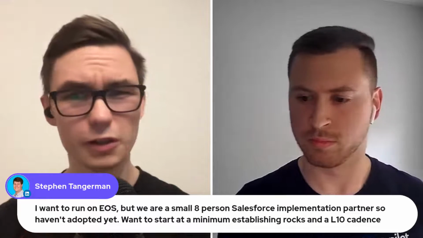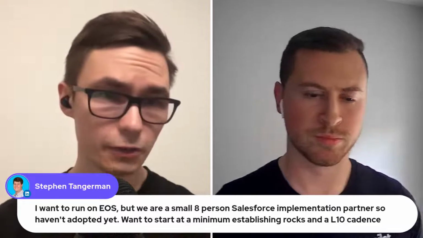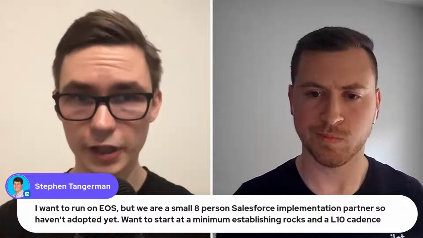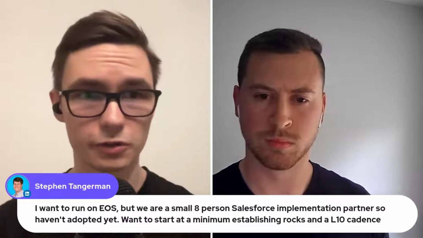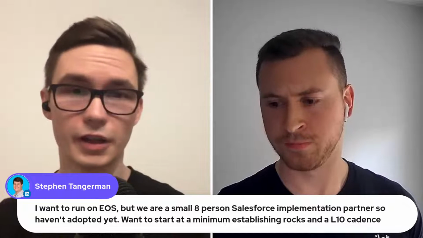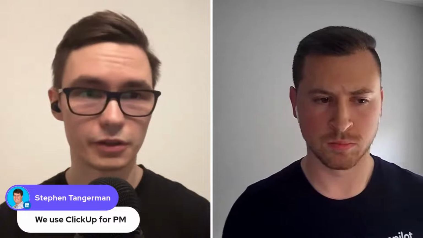I'm going to read it for context now, and we're going to keep it in mind for when the live demo happens. Steven is saying, I want to run on EOS, but we are a small 8-person Salesforce implementation partner, so haven't adopted yet. Want to start at a minimum establishing rocks and an L10 cadence. And Steven's adding that they're using ClickUp for project management. I think that makes sense, implementing it module by module. Jeff, could you quickly comment on that? Do you think that makes sense, to go gradually?